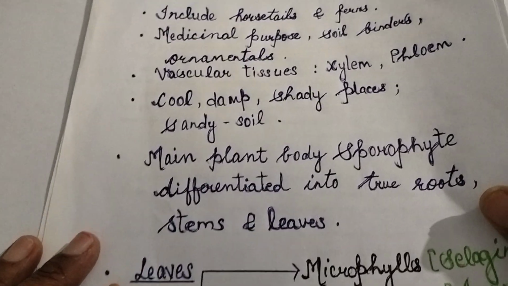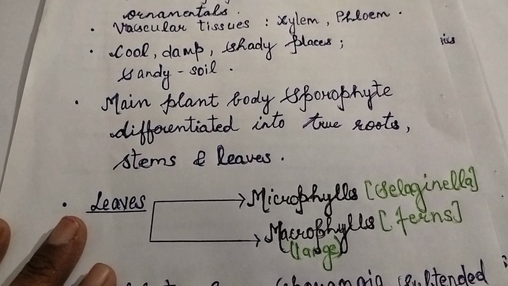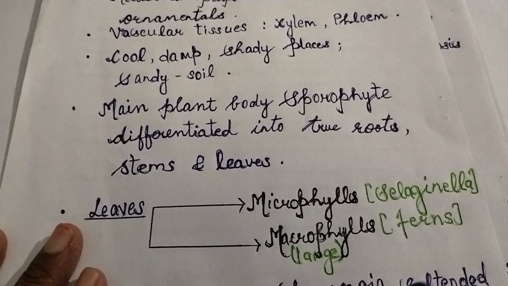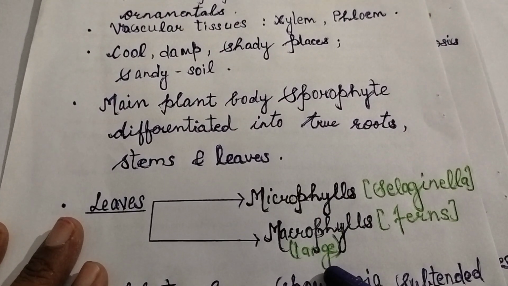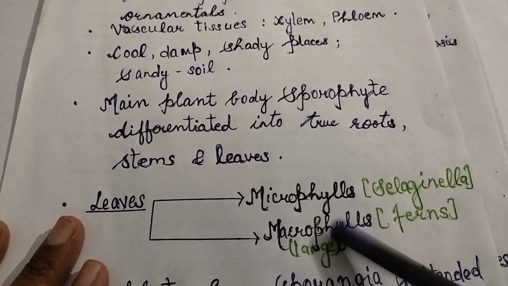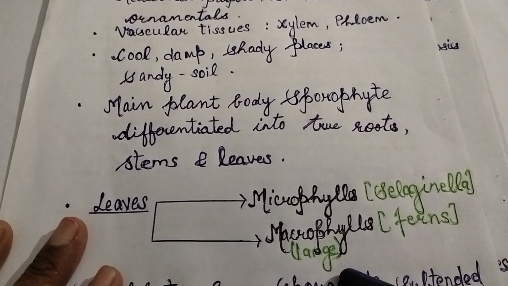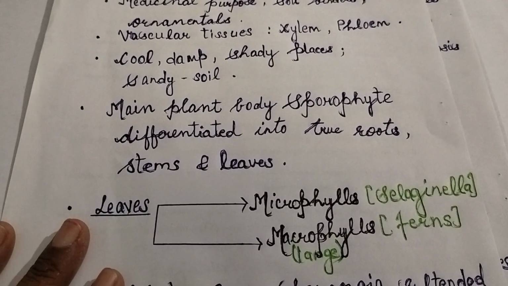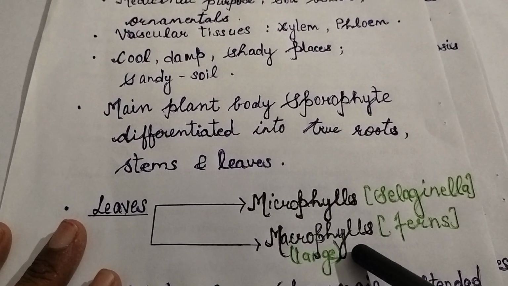And now listen carefully here. Leaves in pteridophytes are of two types. In pteridophytes, leaves may be small or large. The smaller ones are called microphylls and the larger ones are called macrophylls. So in pteridophytes, leaves may be either microphylls or macrophylls.